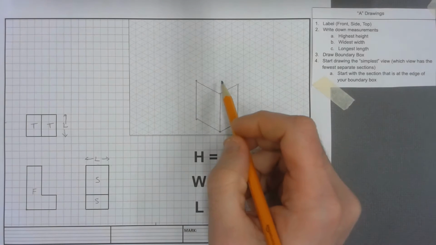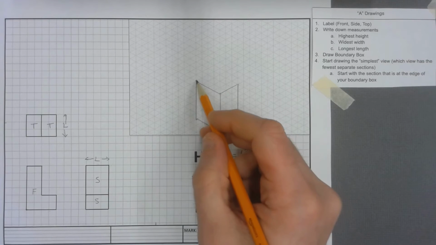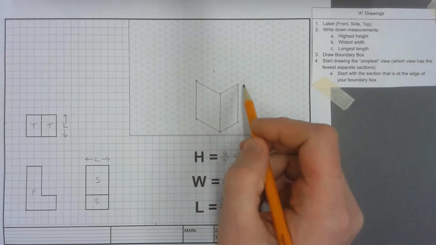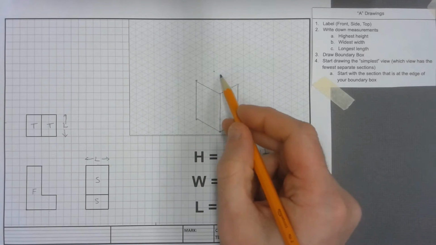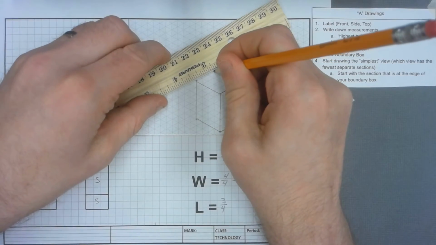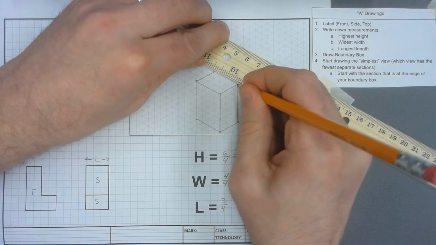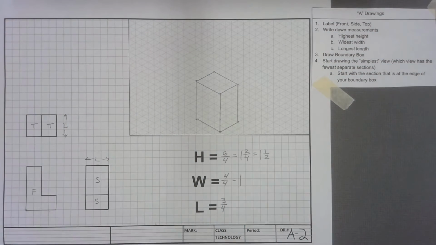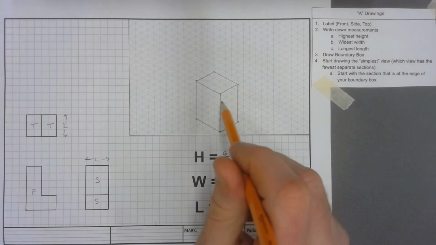And I just need this back corner, so I could either do a length of 3, 1, 2, 3, or a width of 4, 1, 2, 3, 4. Should get the same point. Okay, so that is our boundary box. Our shape will fit inside here.